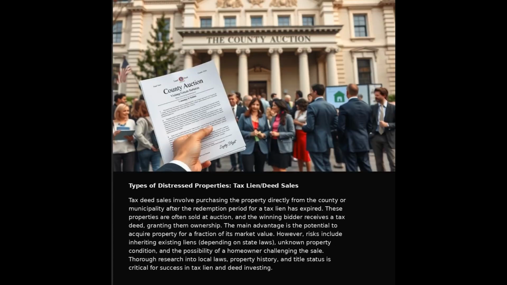Tax deed sales involve purchasing the property directly from the county or municipality after the redemption period for a tax lien has expired. These properties are often sold at auction, and the winning bidder receives a tax deed, granting them ownership. The main advantage is the potential to acquire property for a fraction of its market value. However, risks include inheriting existing liens, depending on state laws, unknown property condition, and the possibility of a homeowner challenging the sale. Thorough research into local laws, property history, and title status is critical for success in tax lien and deed investing.